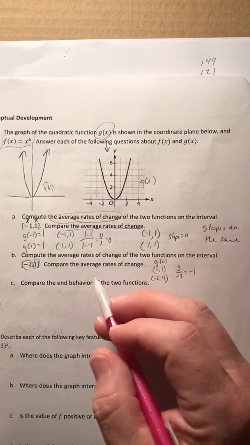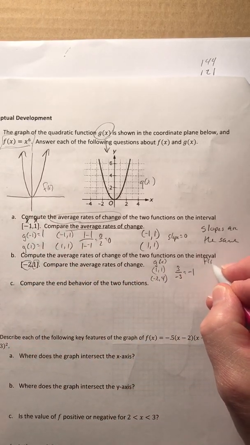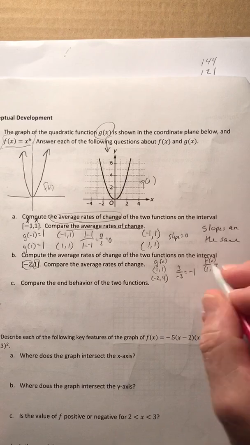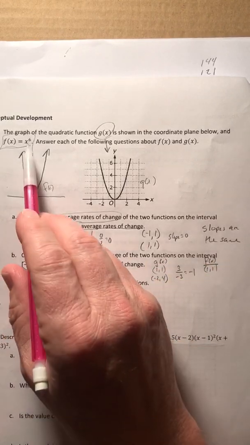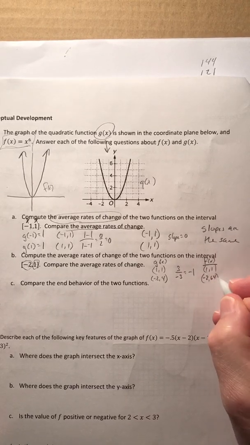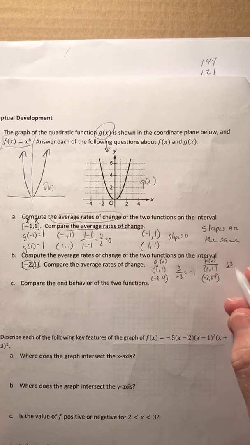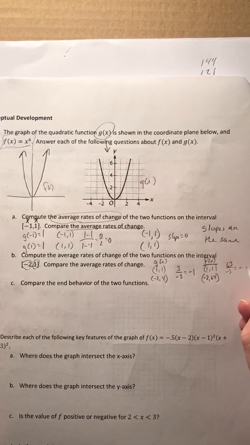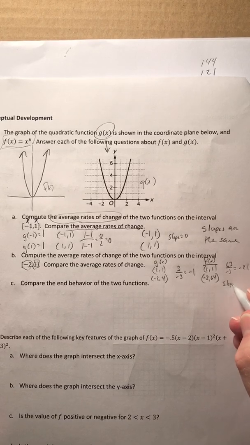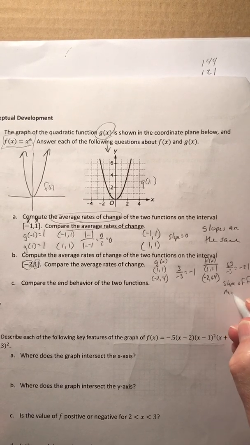All right. Now, do the same thing, but this time we're going to use the f function. So the f function looks like this. Again, it has (1, 1). We already know that. Now we got to use the -2. So put the -2 in here. Well, -2 to the 6th power is 64. So we got (-2, 64). So again, doing the slope, 64 minus 1 is 63. -2 minus 1 is -3. So we get -21. So on this one, we're going to say the slope of f of x is much greater.